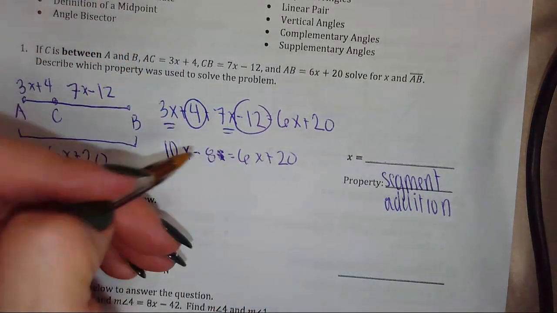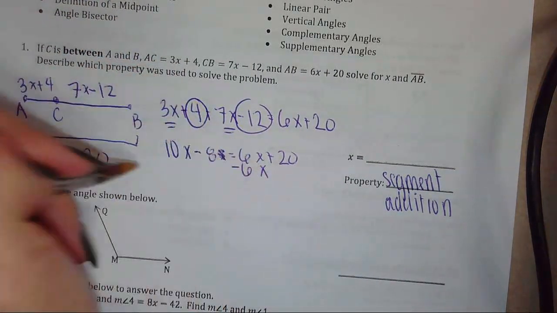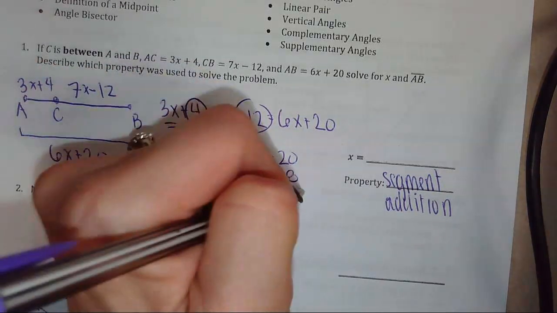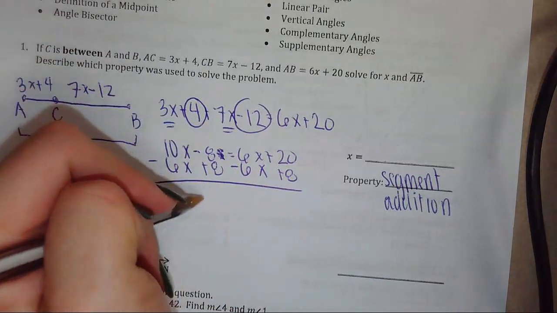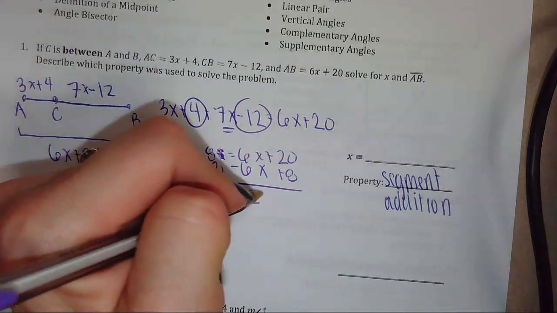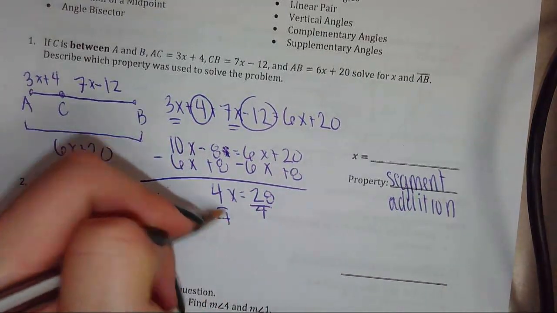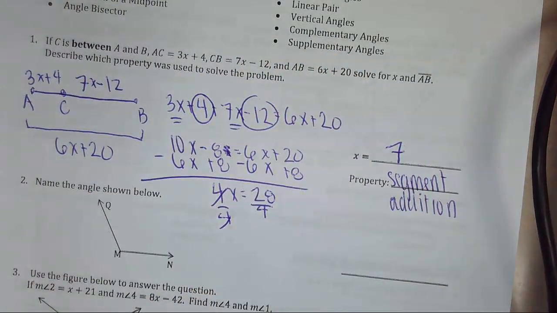And I'm going to move the x's over and the constant. So subtract 6x, add 8, and add 8, and I will get 4x equals 28. Divide by 4, and x equals 7.